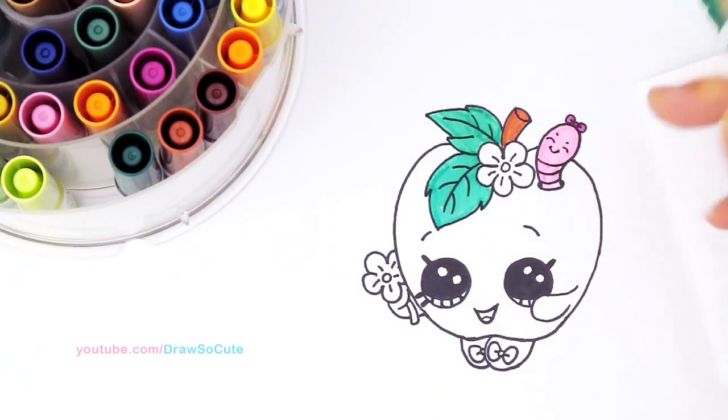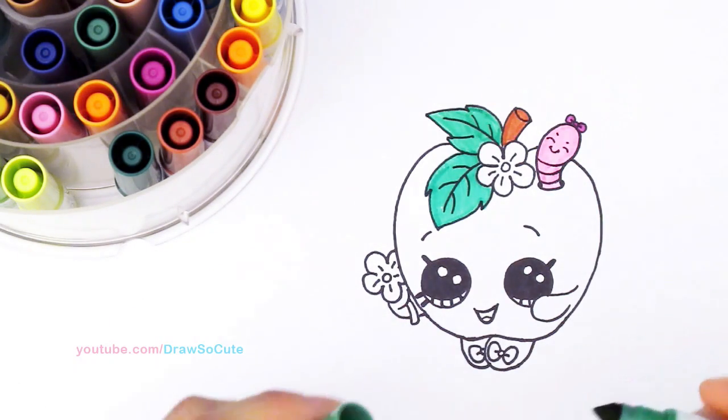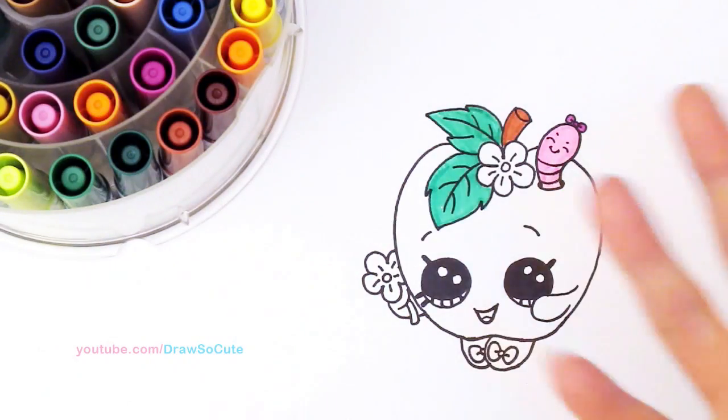I just love coloring. It was one of my favorite things to do when I was little. Something about filling it in with color, right? And bringing it to life.